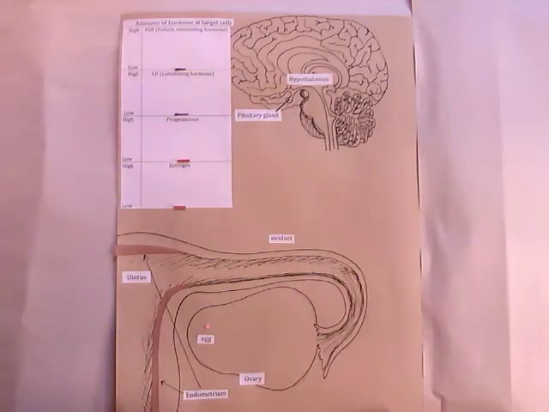A hormone is a chemical messenger sent from one tissue or structure to another that causes some change in the tissue that receives it. On the top left, I've shown the amounts of hormones in target structures, the structures that receive the signal. These will rise and fall during the animation and illustrate the effects of these different hormones.